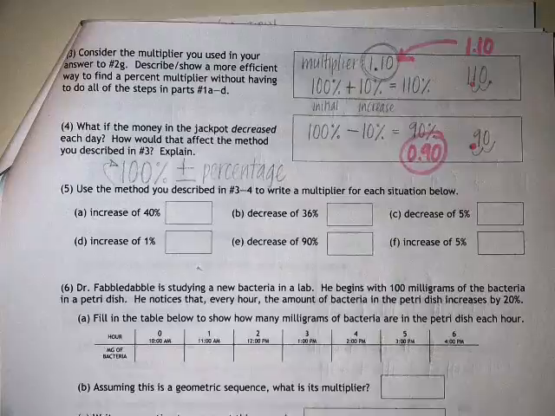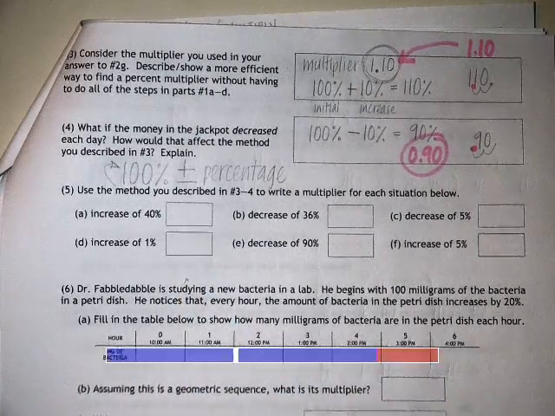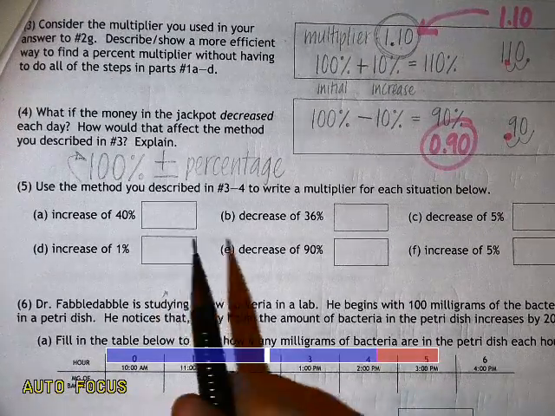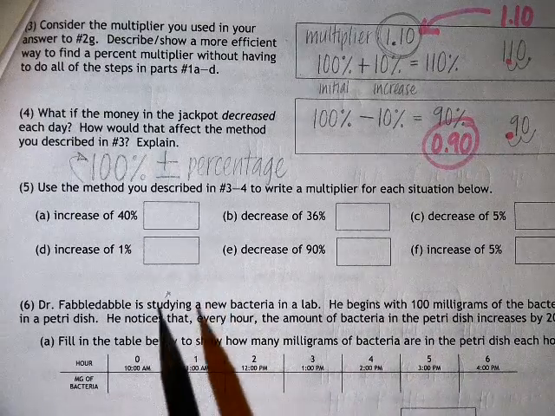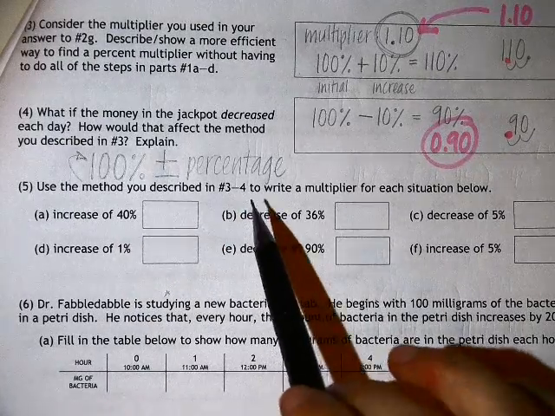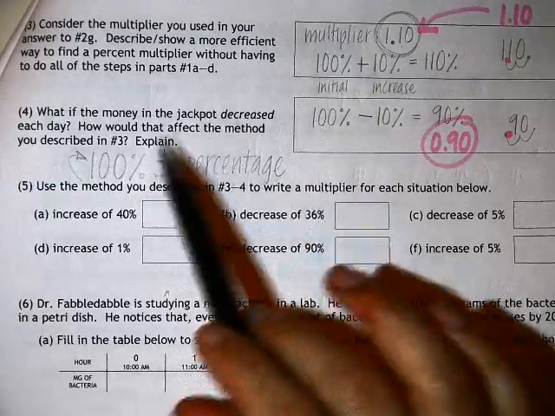See if that makes sense. And if it does, see if you can try number 5. If you don't feel like you can do number 5 on your own, I'll walk through a few examples of number 5 in the next video, but challenge yourself. See if you can try it using this technique.